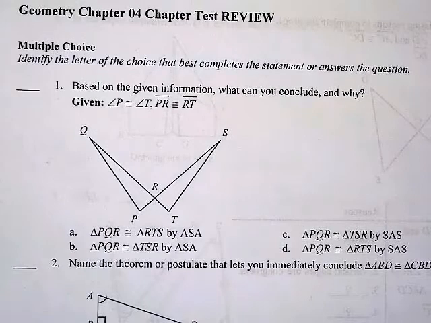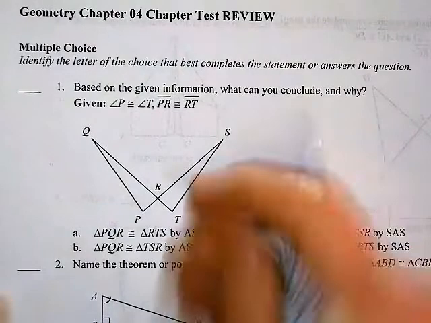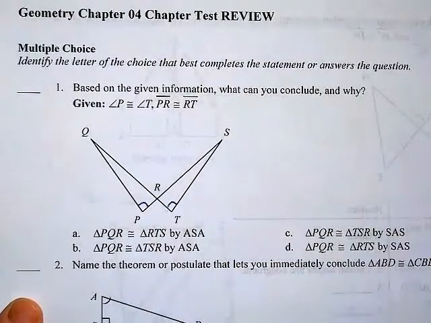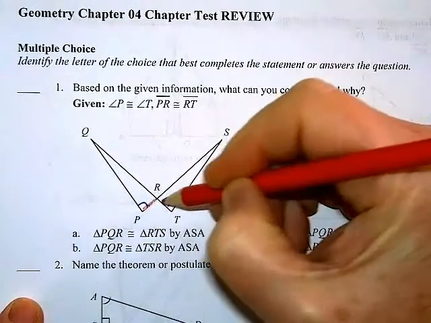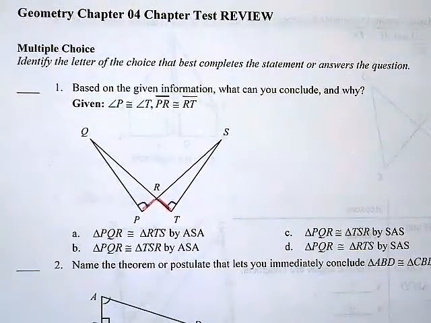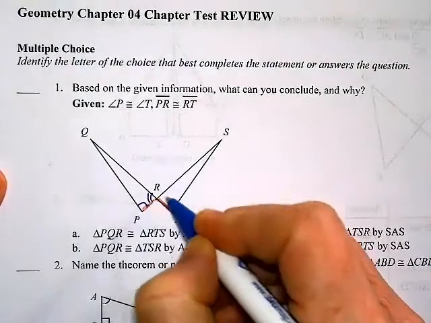Okay, guys. First question says, based on the given information, what can you conclude and why? They'll tell you that angle P is congruent to angle T, and they tell you that PR is congruent to RT. What else do you know about this picture? It's not given to you. Well, what we know is that these angles are congruent.